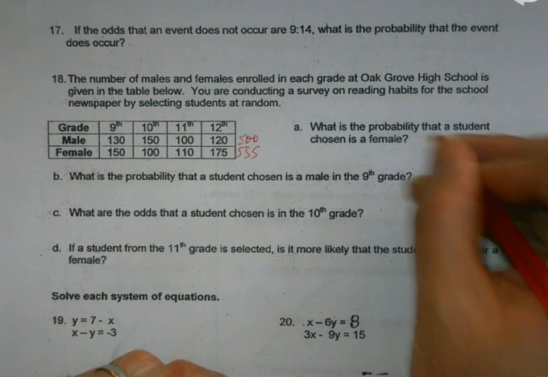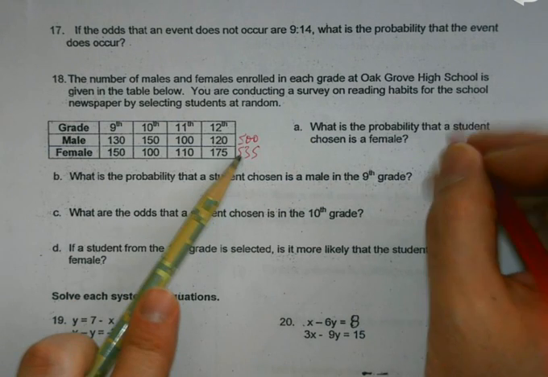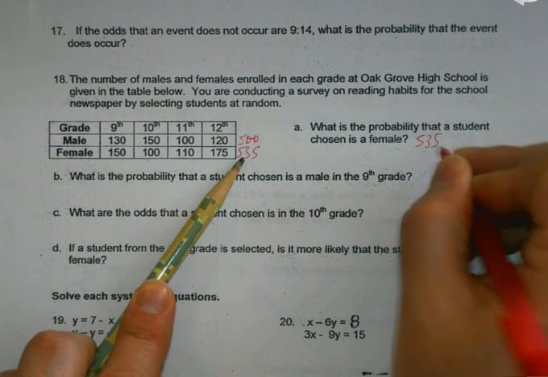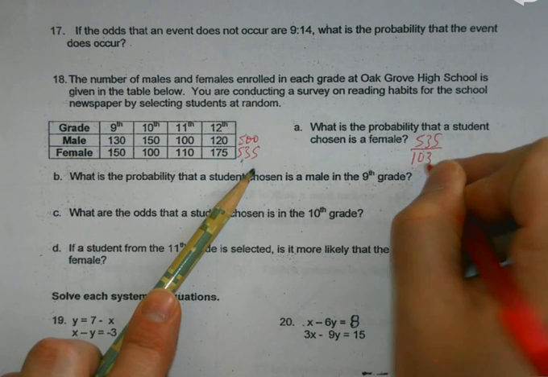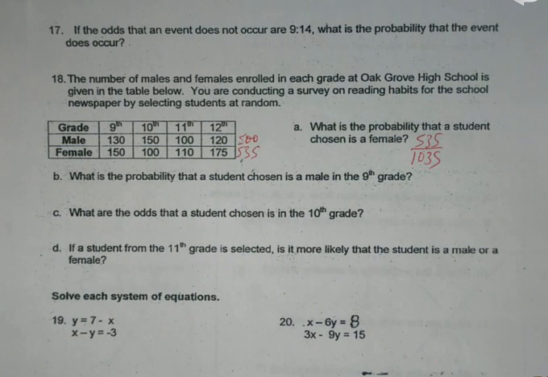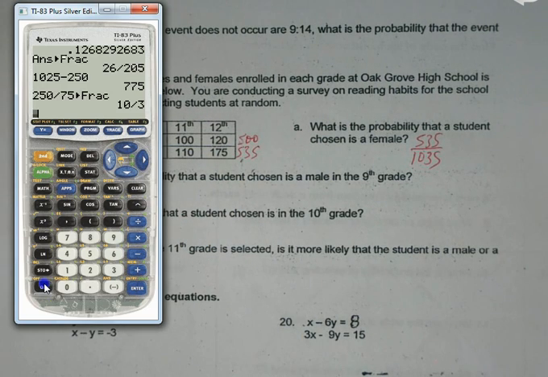And I think I see, let's see. So females, we got 535. And we would have 1,035 total. So let's see what we reduce down to here. 107.